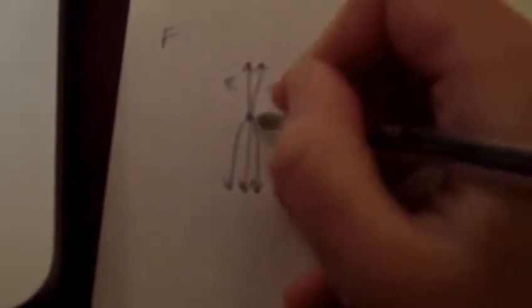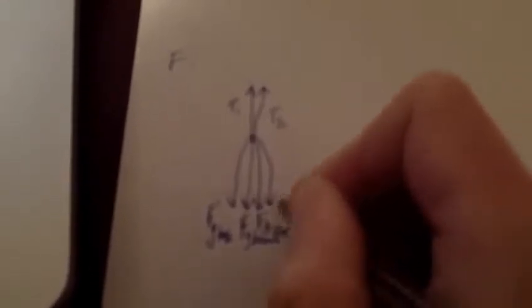And then all of these other things going down: Fg Bob, Fg board, Fg Joe, Fg bucket.